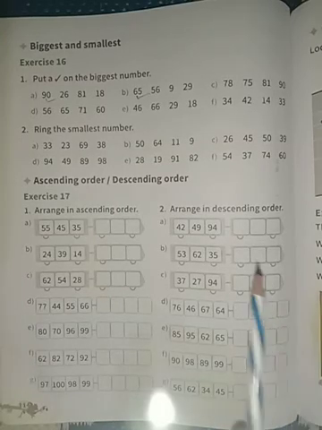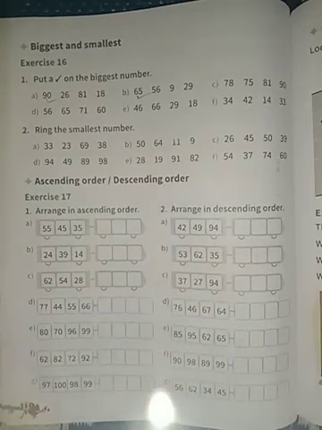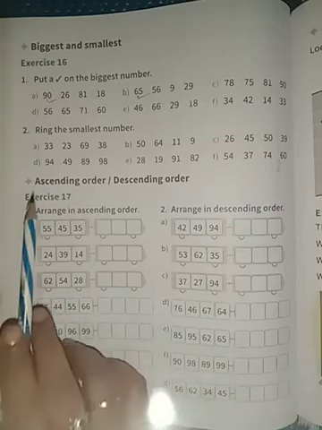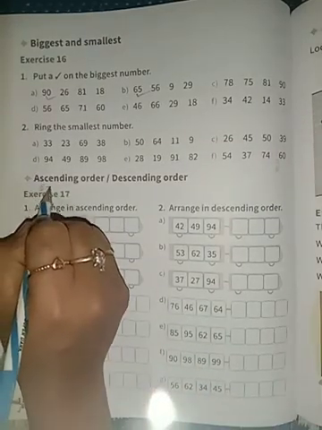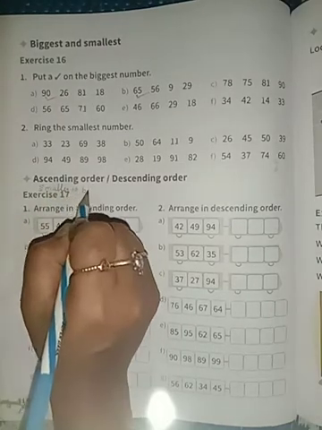Now let us come to the ascending order or descending order. Children, you all have learnt about the ascending order and descending order in lesson number 1. When you arrange the numbers or arrange the things from smaller to bigger, it is called ascending.